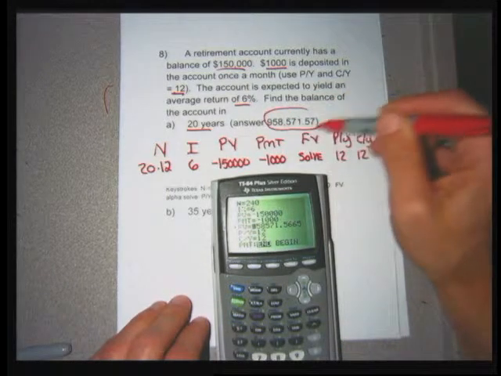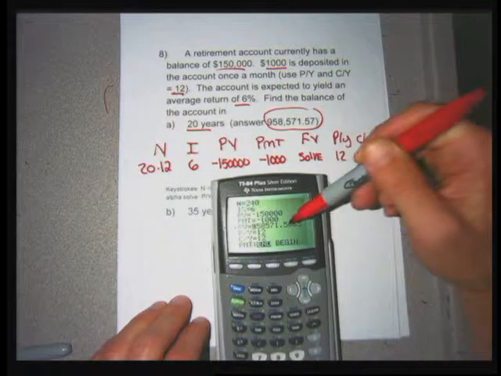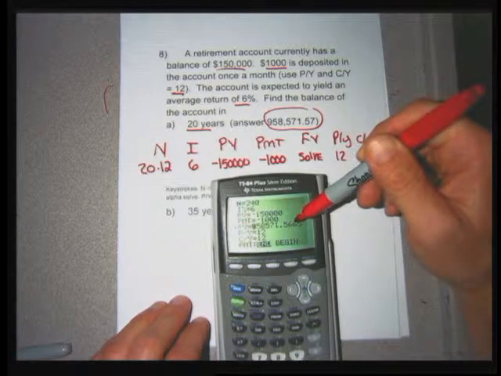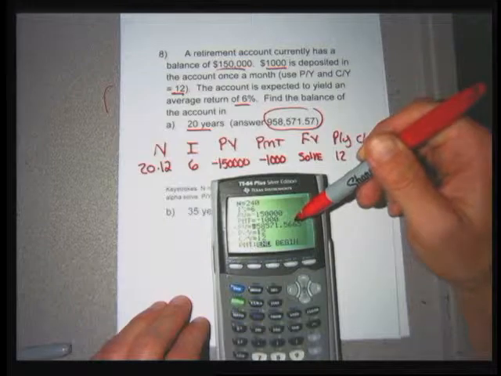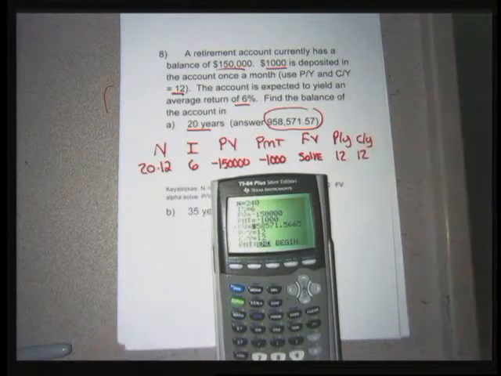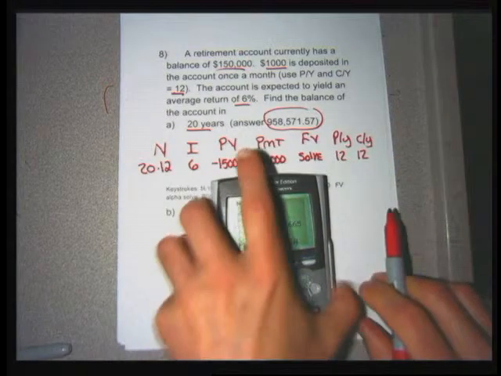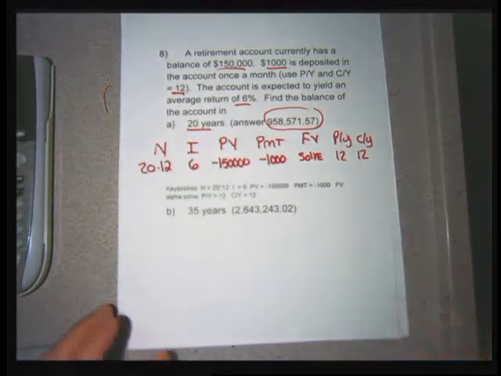Again, I rounded it to 57 cents because it says 56.6 cents or 0.566 cents. That 6 rounds up to a 7. So a correct answer for problem 8A would be 958,000.